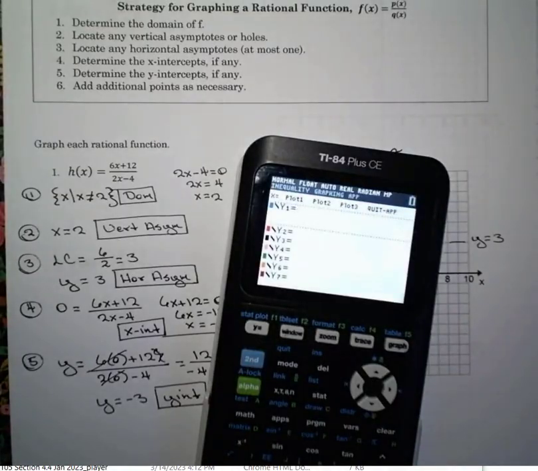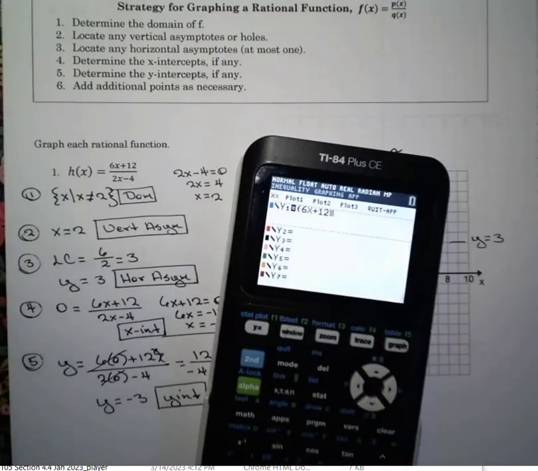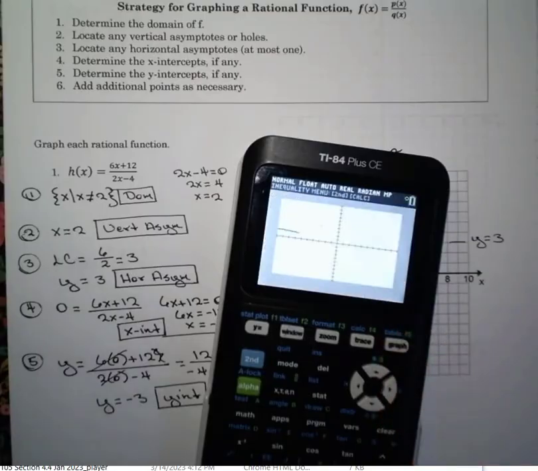So I'm going to plug in 6x plus 12 as my numerator, divided by 2x minus 4 as my denominator. And then I'm going to say graph. And yes, that does look like what I expect it to look like.